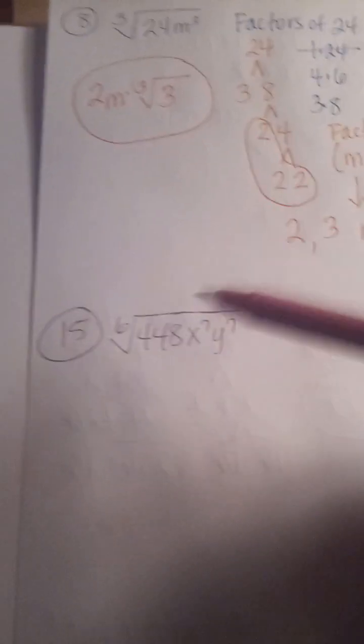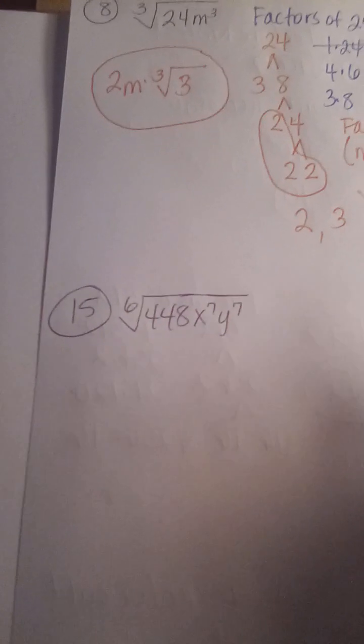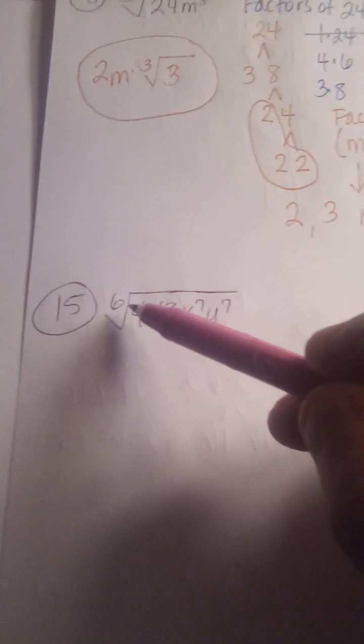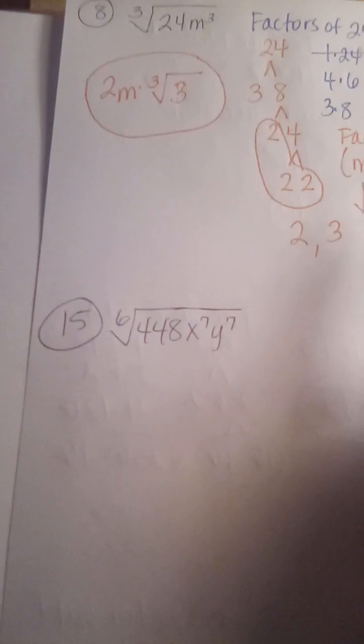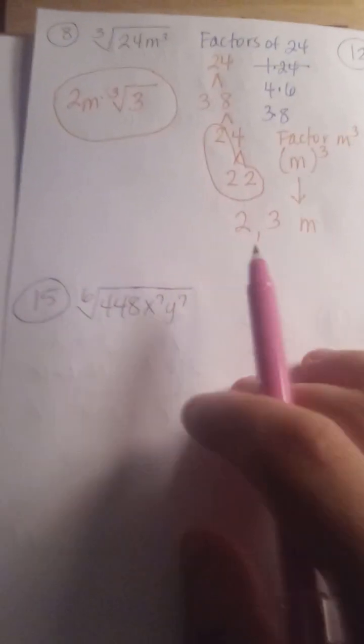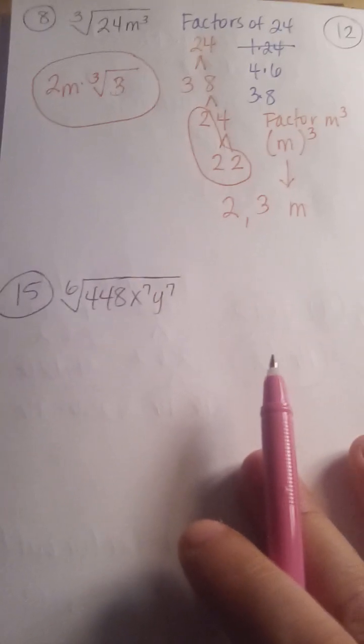All right, we are almost finished. All right, here we go. We have a different index, the 6th root, of 448 x to the 7th and y to the 7th power. So this is a little bit longer. So watch and see. What are the factors of 448? I'm sorry. Tongue-tied.